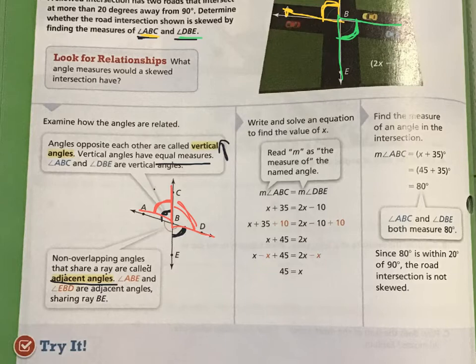Now, it says write and solve an equation. So when you look at angles, this angle up here at the top is x plus 35. And this one down here at the bottom is 2x minus 10. They are vertical angles, so they're equal. So if you look right here, what they did is they just set the two expressions equal to each other because we know that they have to be the same.